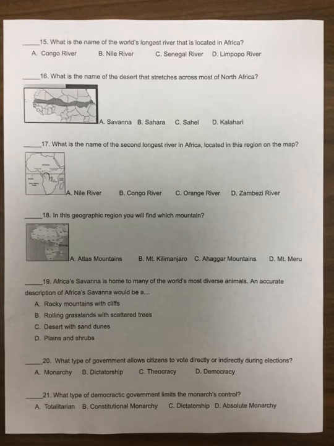Question number 17. What is the name of the second longest river in Africa located in this region on the map? Is it A, Nile River, B, Congo River, C, Orange River, or D, Zambezi River?